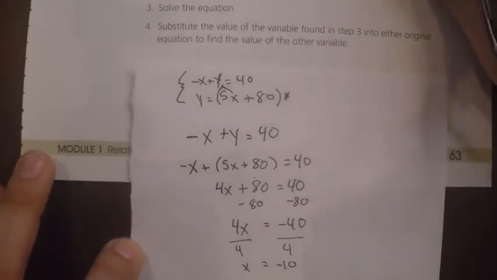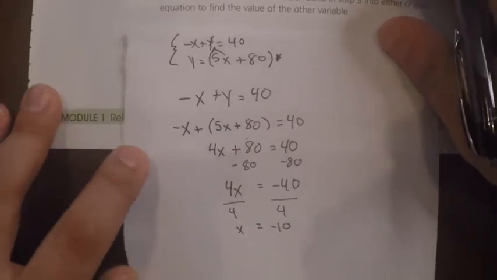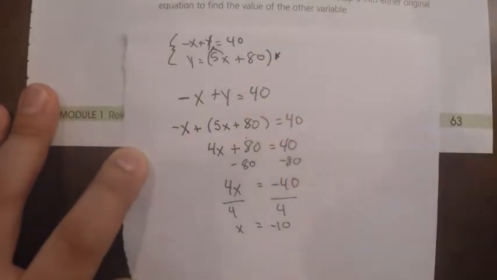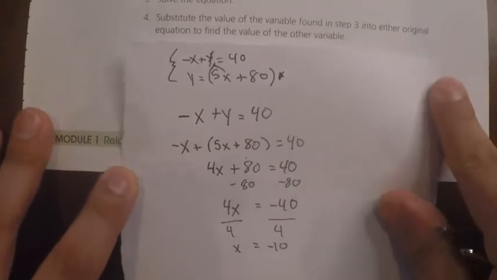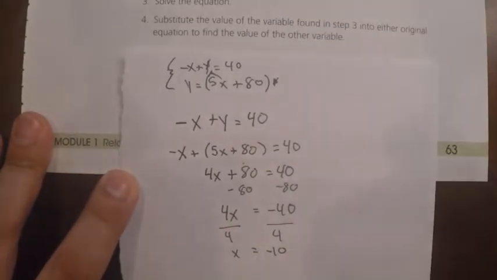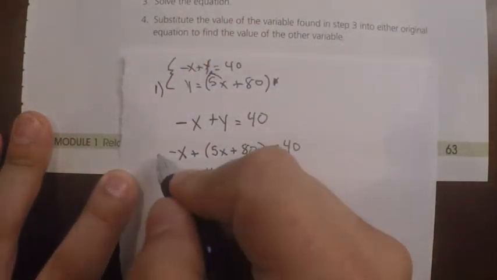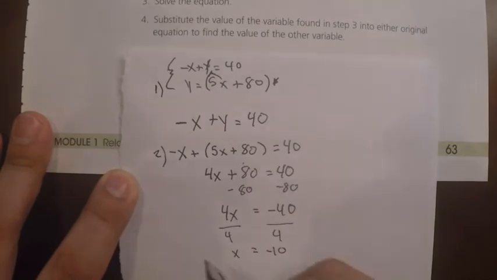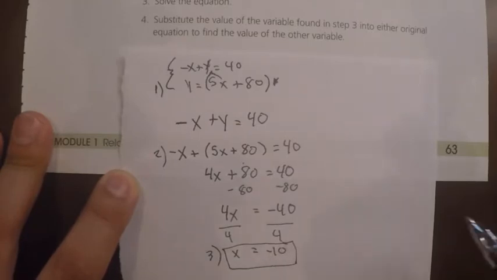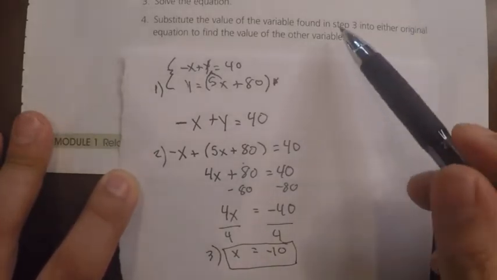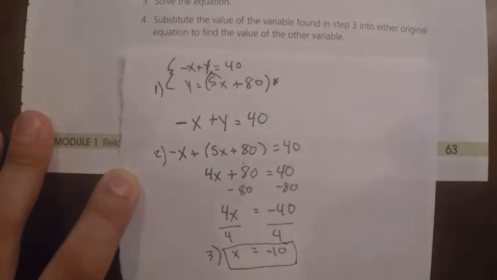So now we have to do the last step here, which is step 4, where we substitute the value of the variable found in step 3. So here we had step 1, step 2, then step 3, and now step 4, we take this value here, x equal to negative 10, and we substitute it into either original equation to find the value of the other variable.